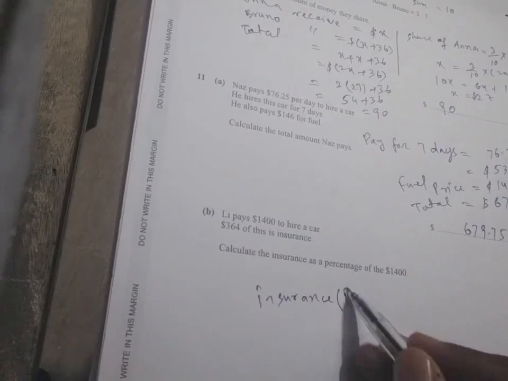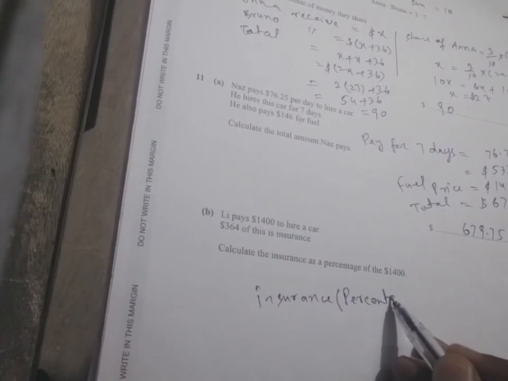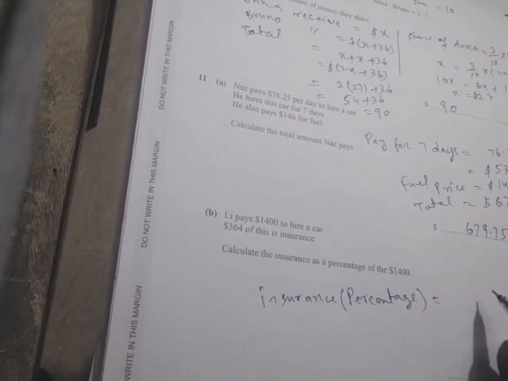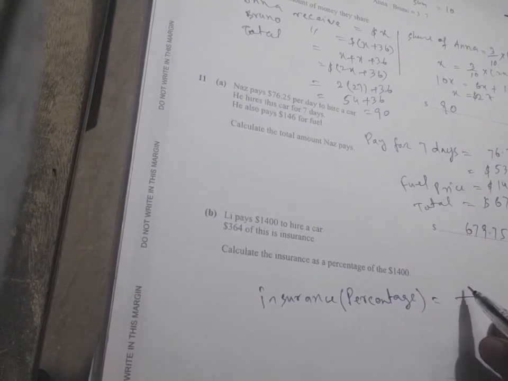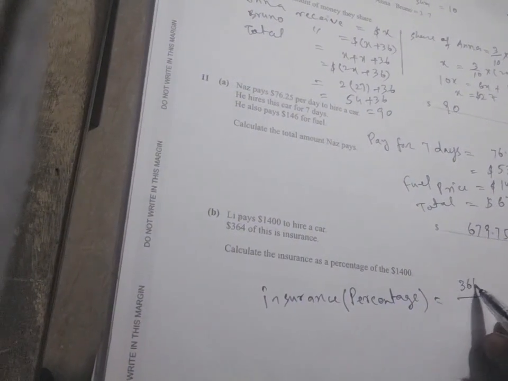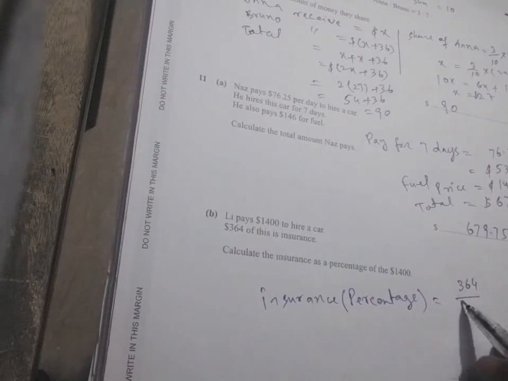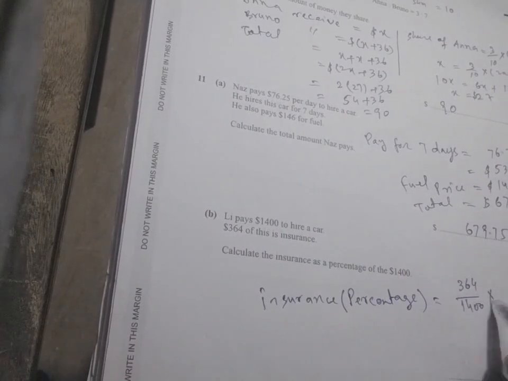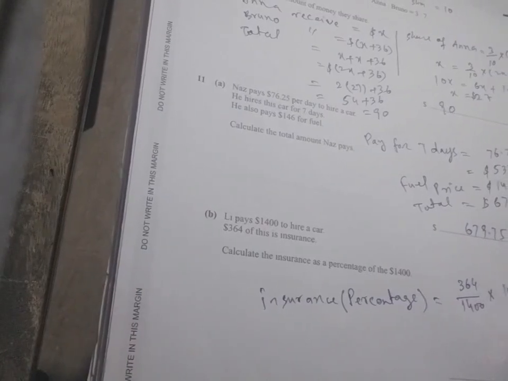so insurance as a percentage, we will write the amount of insurance as the numerator and the total amount, which is 1,400, in the denominator, and then multiply it with 100%.